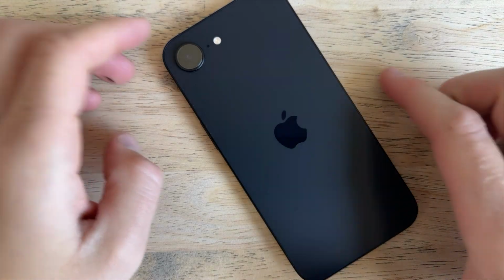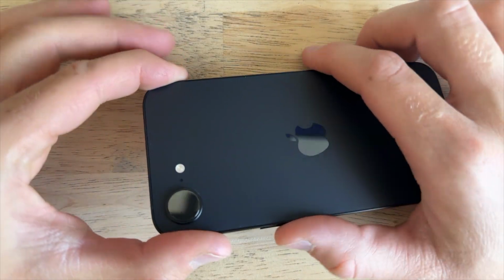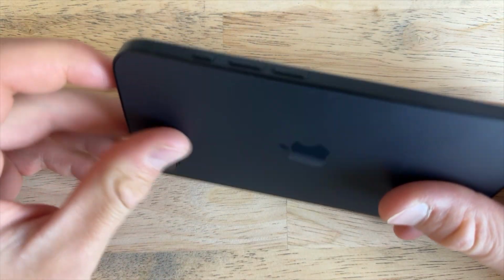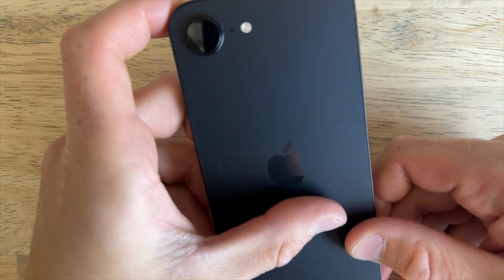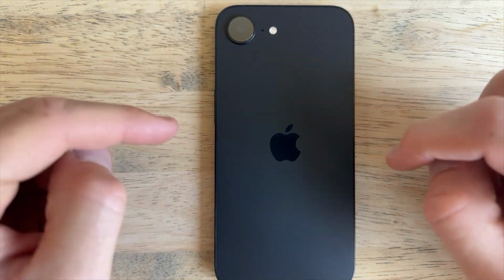Hey guys, so today briefly I just want to talk about the iPhone 16e. There's been a lot of hate around this phone. Don't really understand, well, I guess I understand part of the reason why, but I was super intrigued by it, and so I actually went and sold my 15 Pro to buy one of these.